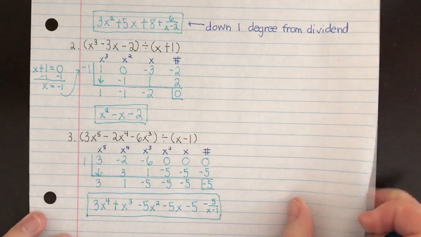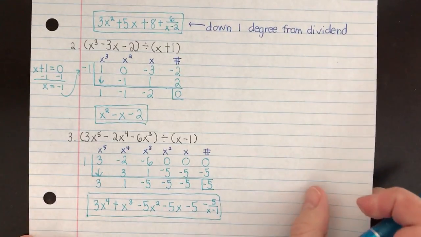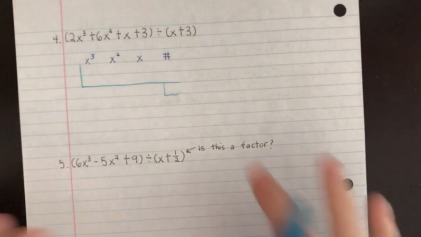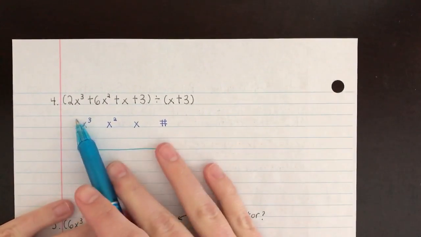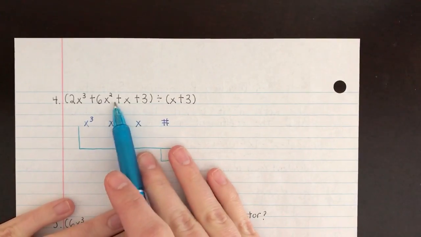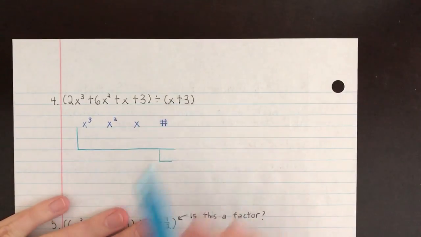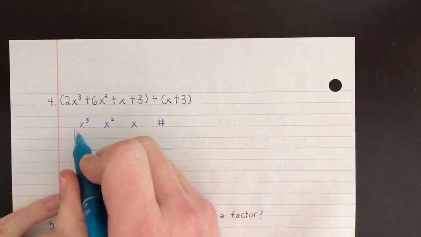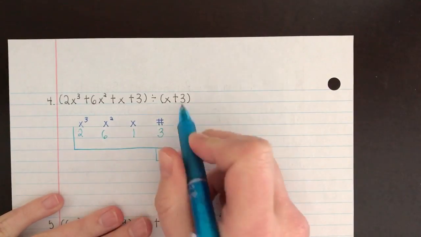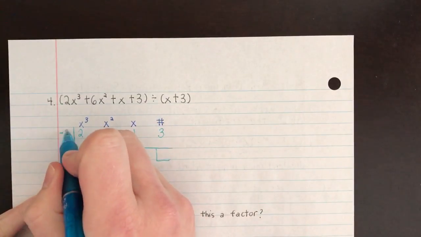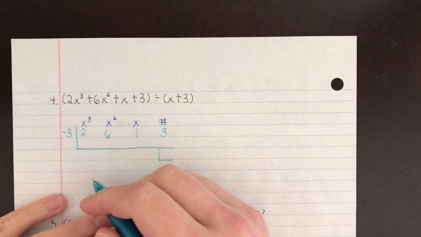Okay, another problem I want to do with you guys. Okay, you're thinking, this is so easy. Why do I need to do any more? Well, let's look at a few more. Okay, so 2x to the 3rd plus 6x squared plus x plus 3 divided by x plus 3. So my coefficients here would be 2, 6, 1, 3. Take the opposite sign of that, which would be negative 3, put it here.